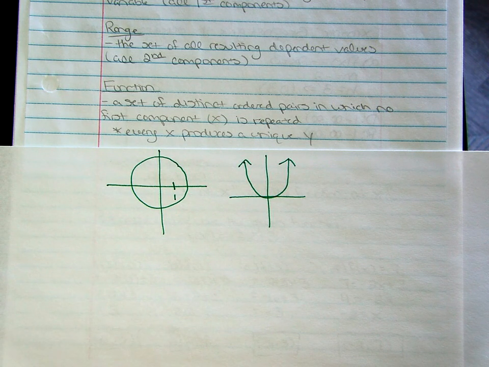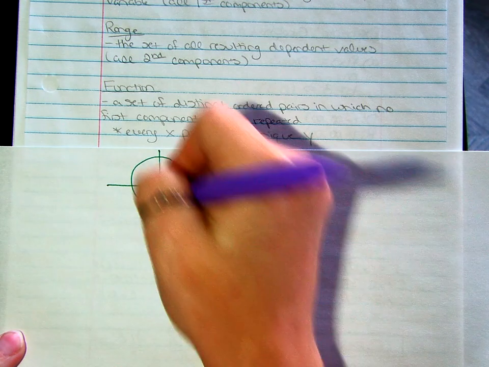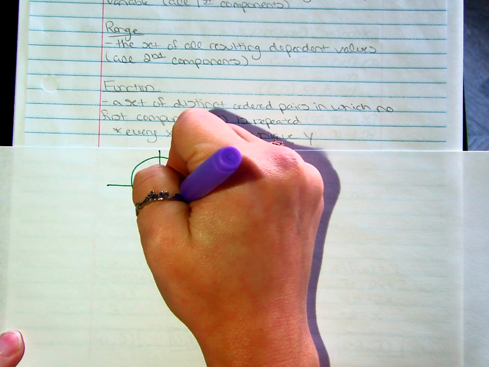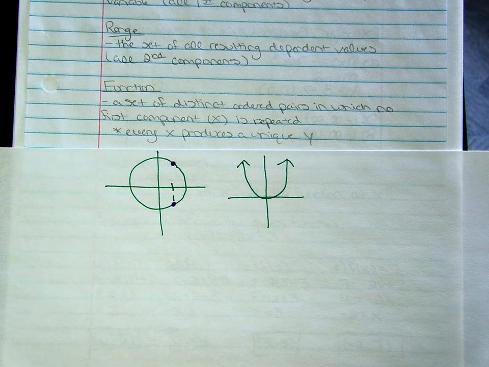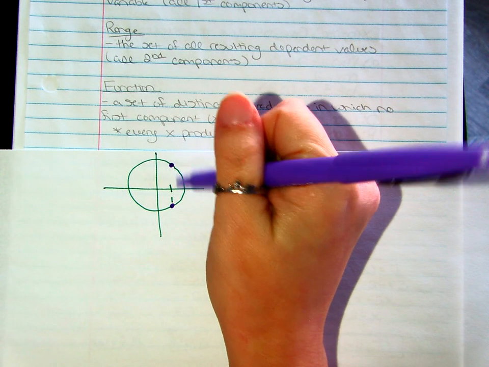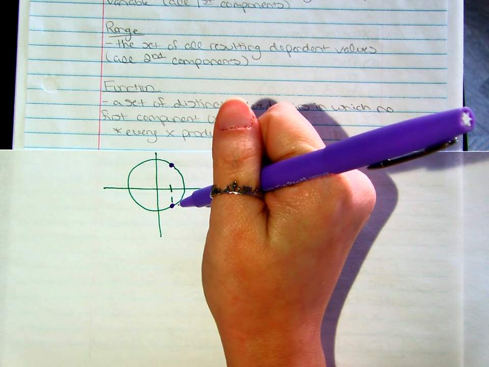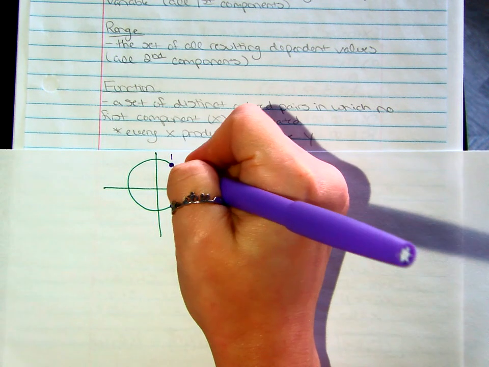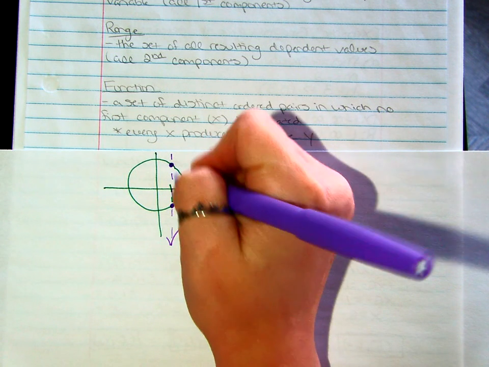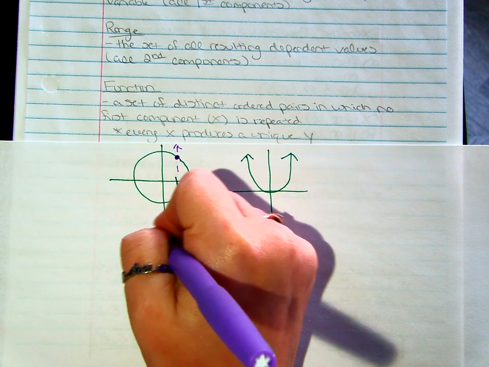If I move up on my circle at point 1, I hit my circle right here. But if I move down on my circle at point 1, I hit my circle right there. That means if I draw a vertical line right there, I would hit my circle in 2 distinct points. If I put 1 in, I can get either this top value or this bottom value. This is not a function at all, because it would not pass my vertical line test. This is a relation, but it's not a function.